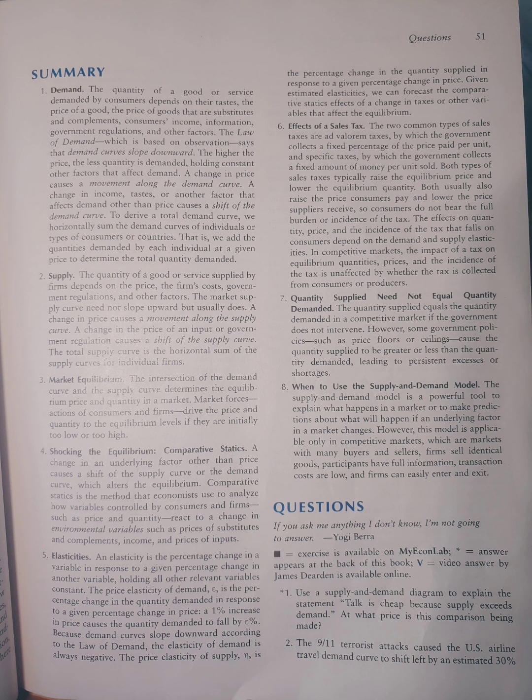5. Elasticities. An elasticity is the percentage change in a variable in response to a given percentage change in another variable, holding all other relevant variables constant. The price elasticity of demand, epsilon, is the percentage change in the quantity demanded in response to a given percentage change in price.